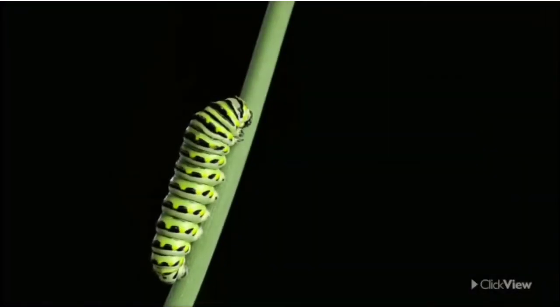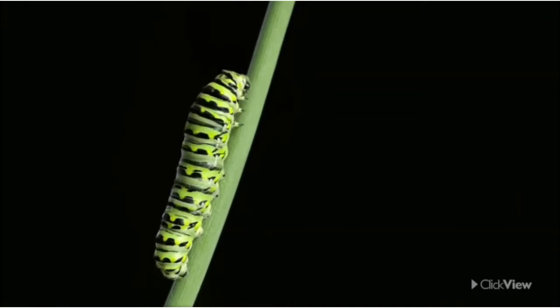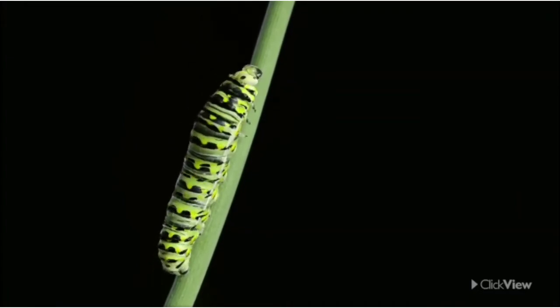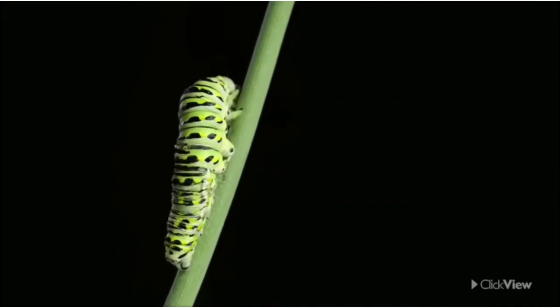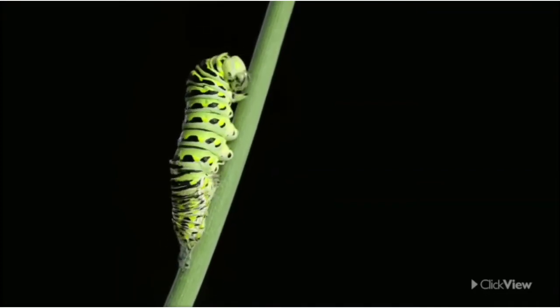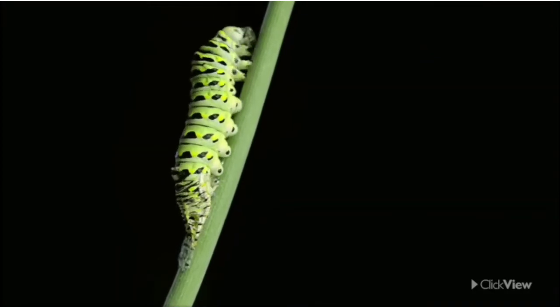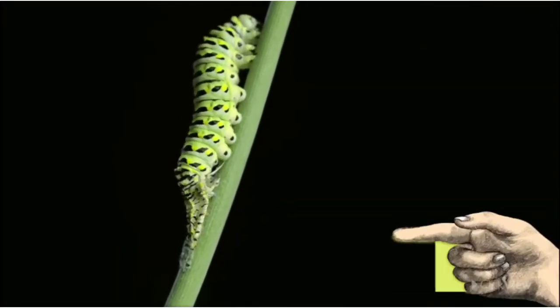As a caterpillar grows, its skin becomes too tight for its growing body. The caterpillar sheds this old skin because underneath there is a new, bigger skin, which is much more comfortable. This process of shedding skin is called molting.